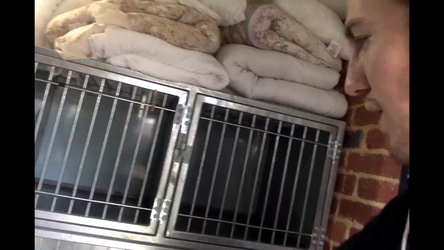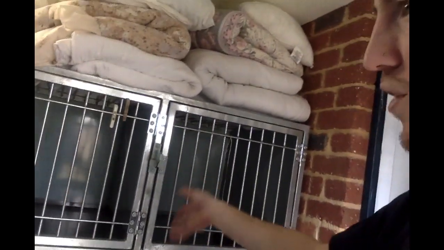So basically, the isolation ward has its own entrance. So the animal would actually come around the back and be brought in through this way to separate it and to ensure that it doesn't come in contact with any part of the clinic. So he would come in here, or she rather, and would be put directly into one of the isolation facilities, in one of the cages.